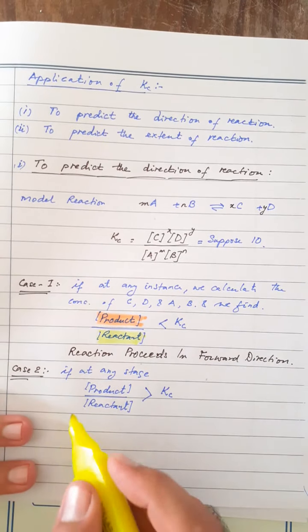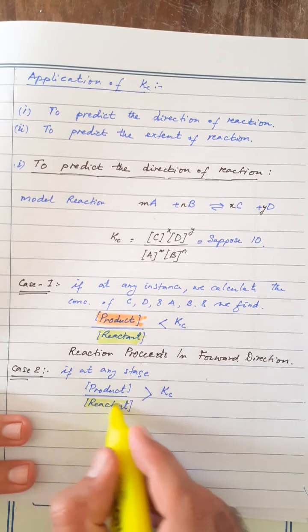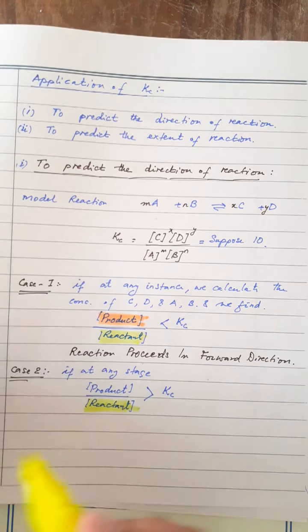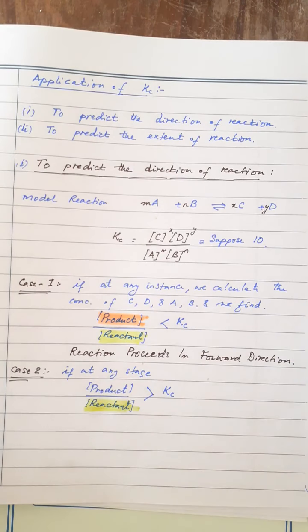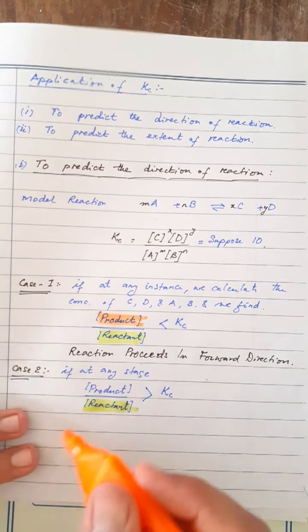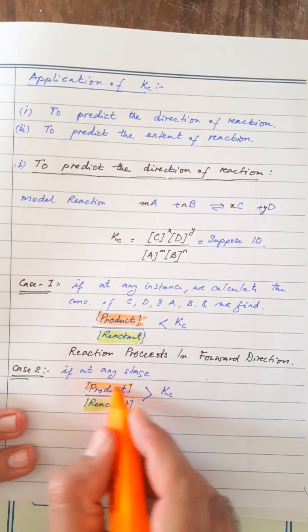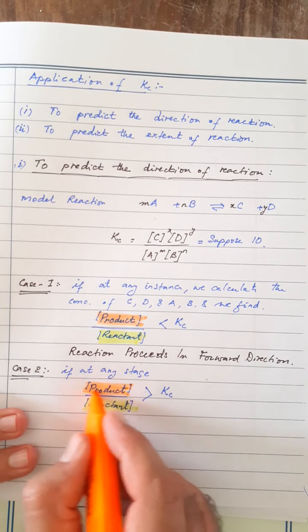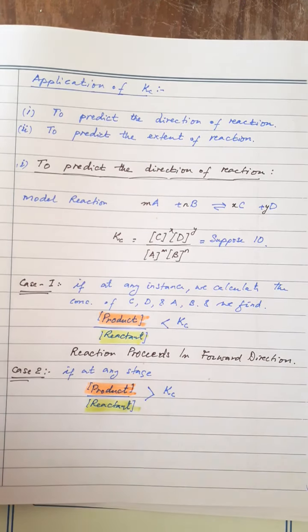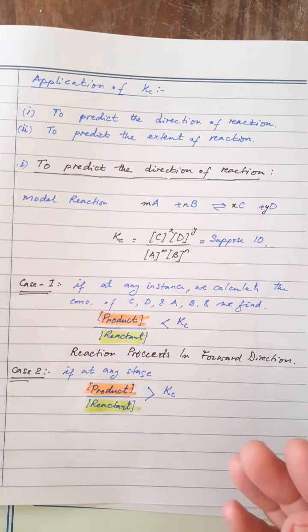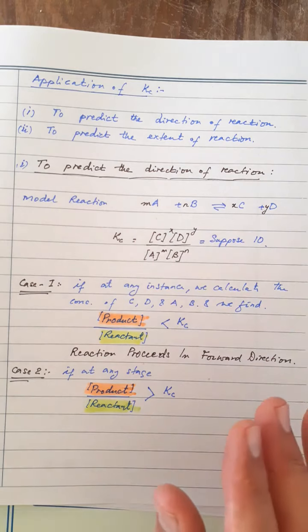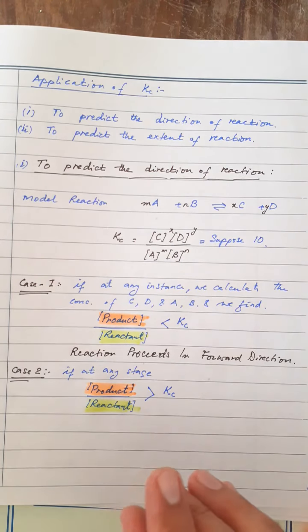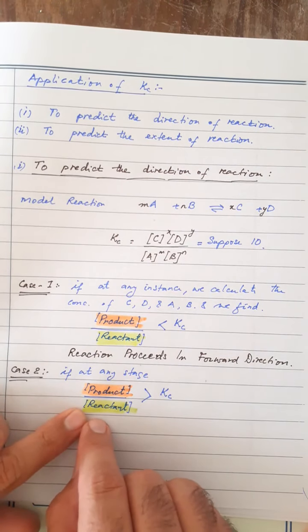This must worry you as hell, as the owner of a company making a product. If the ratio of product upon reactant is more than Kc, then to reach equilibrium, as all reversible reactions try to do, this ratio must decrease to 10.